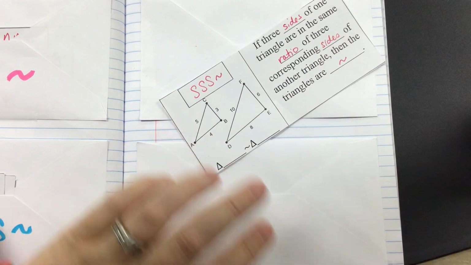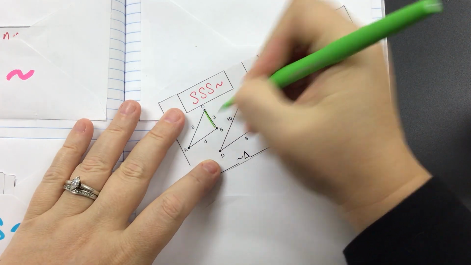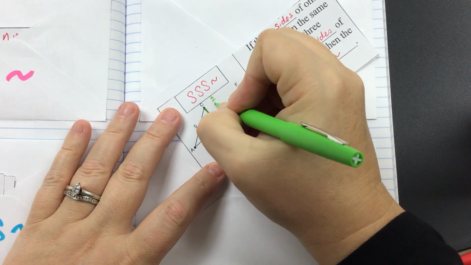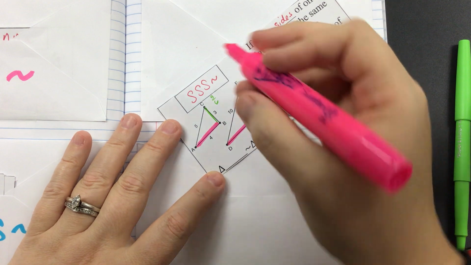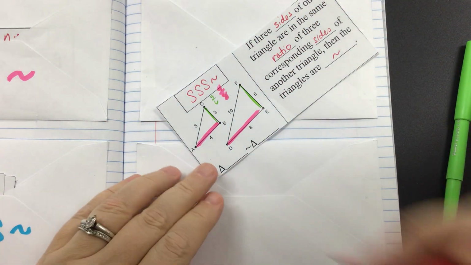And the way we can check is if we focus on, what do we know in this picture? Well, you want to pick the shortest ones, put them together, the longest ones together, and the middle ones. So 3 goes with 6. 3 over 6 is a half, right? 4 is the middle one, 8's the middle one. 4 over 8 is again a half.